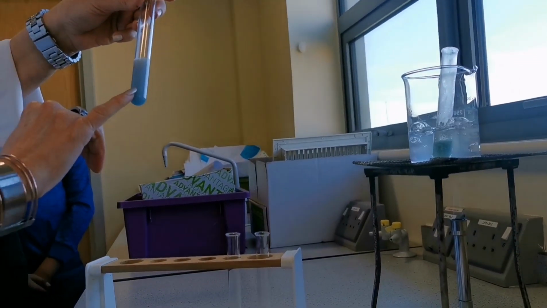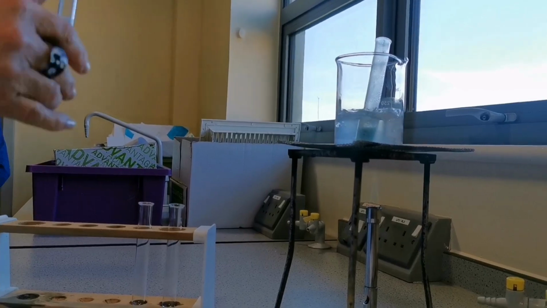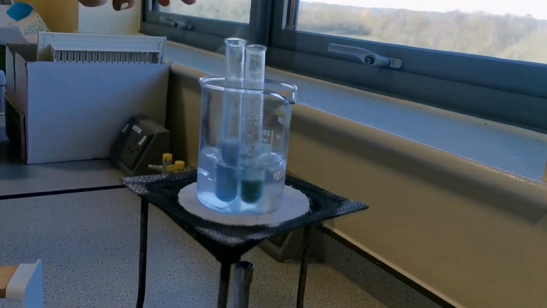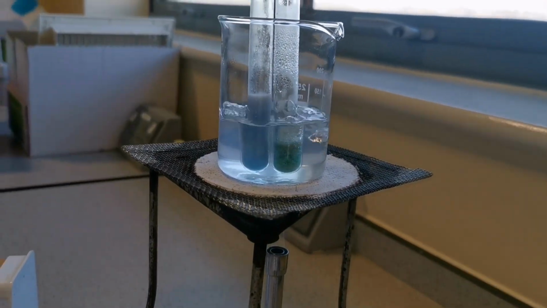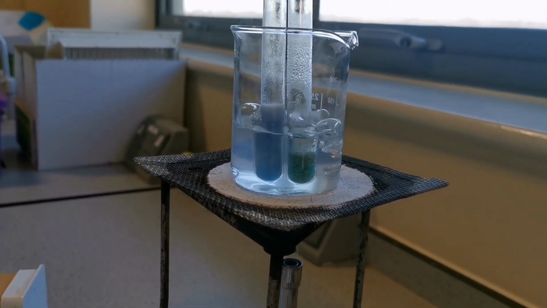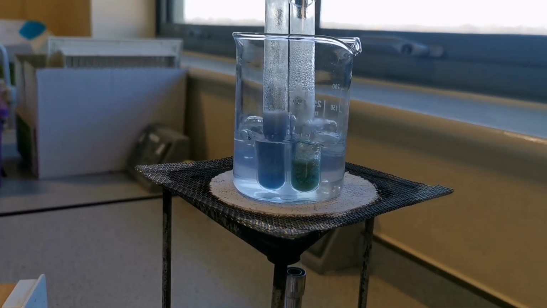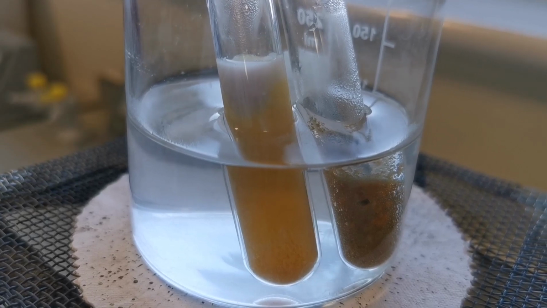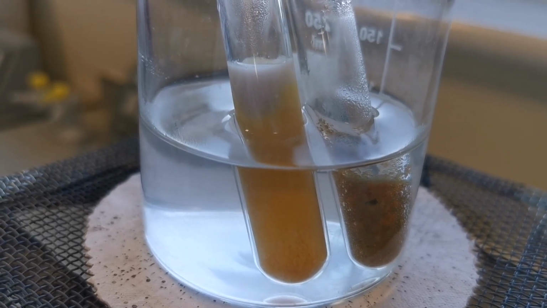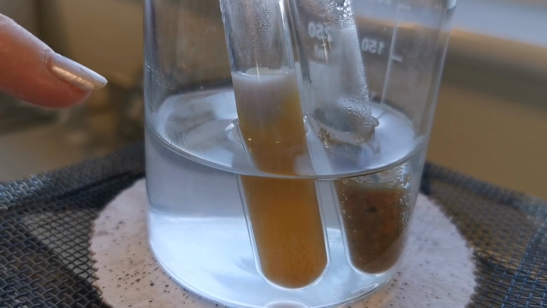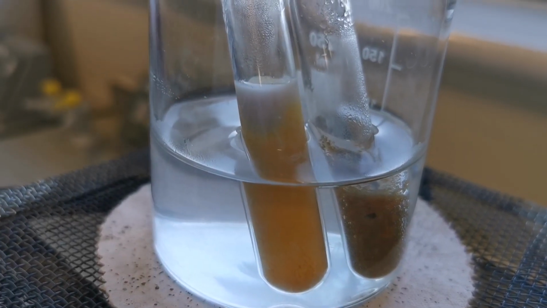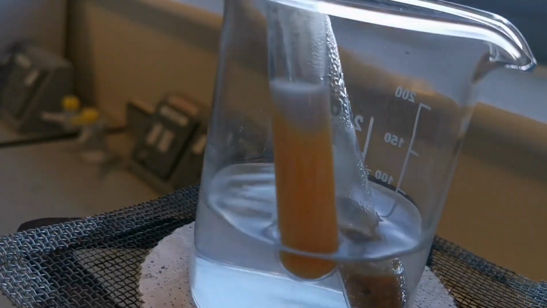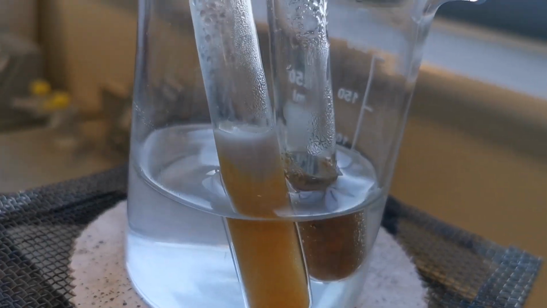We've now added our Benedict's to our milk, so obviously the 2 colours have mixed. This is now blue in colour. Remember, we are looking for a positive result here to turn this orange or red if it is high in sugars. Right, guys, I just want to point out how important it is to have this in a water bath, because you can actually see in the milk how the top bit hasn't been heated, and we just haven't had that colour change that we need. So it's so important when you're doing Benedict's test to remember that you have to heat it as well.